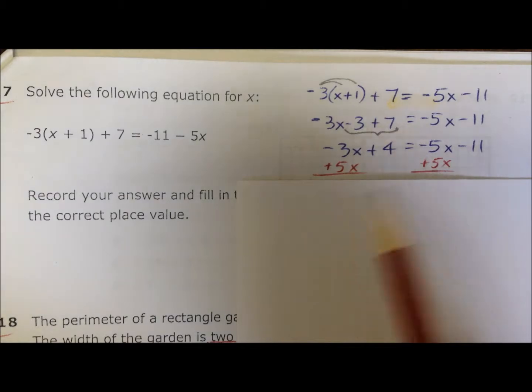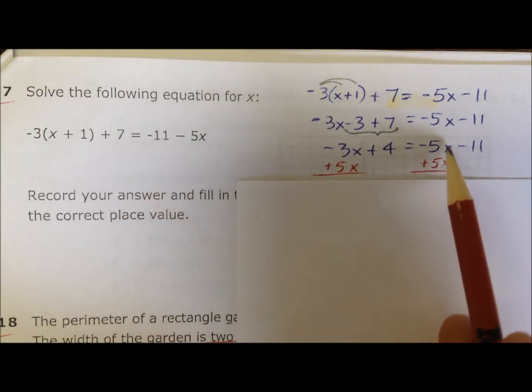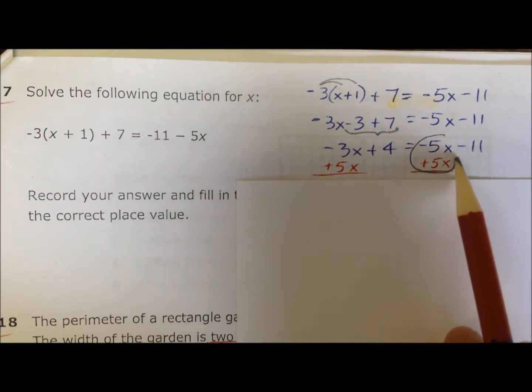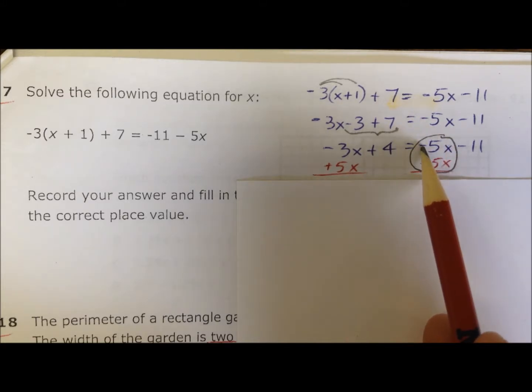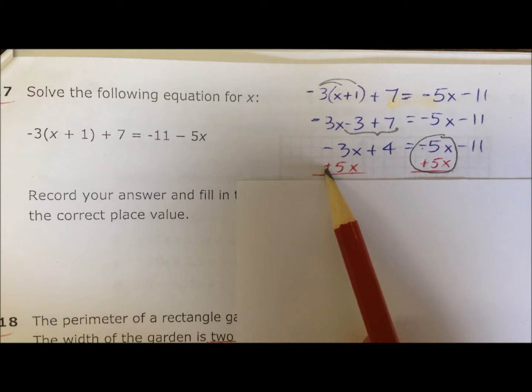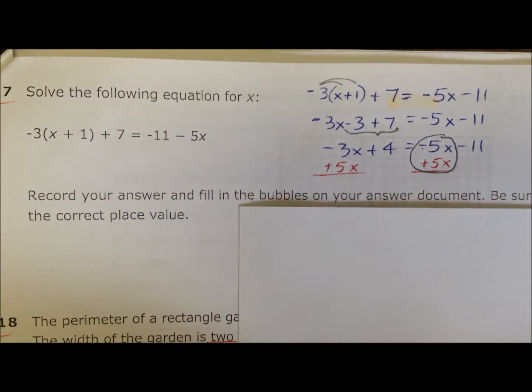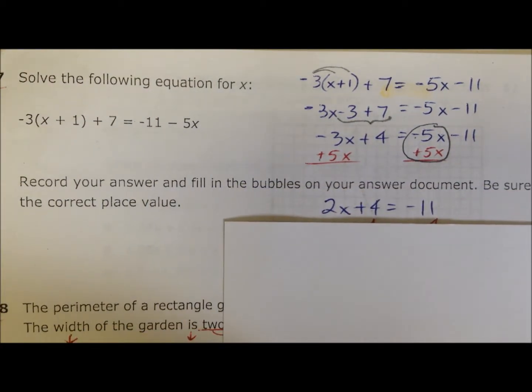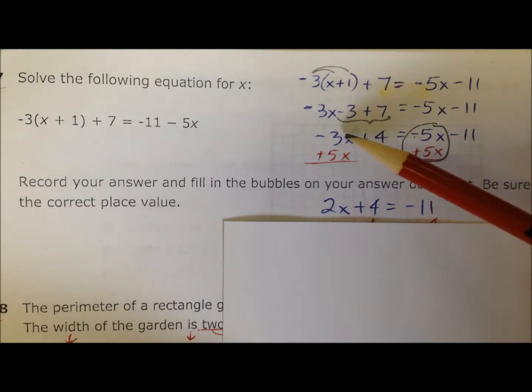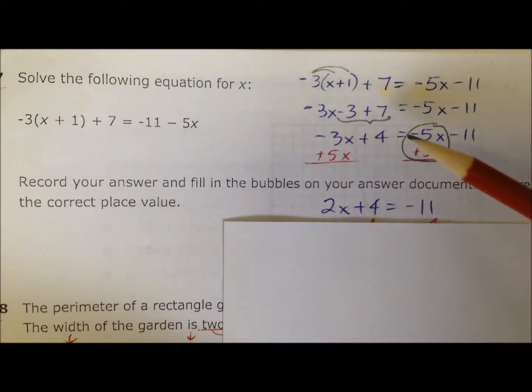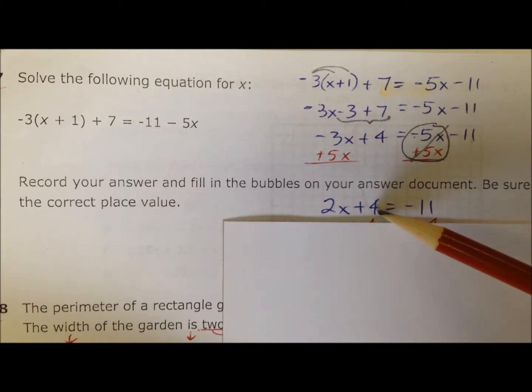Now I'm going to move the variables to one side, so I'm going to make a 0 pair out of this. Remember, if it's minus on the right side of the equation, it's going to be plus on the other. So if I combine that, a negative 3x plus 5x is 2x. Still have the plus 4. That's a 0, but I still have a negative 11. So now I'll make a 0 pair with this because it does not have a variable.